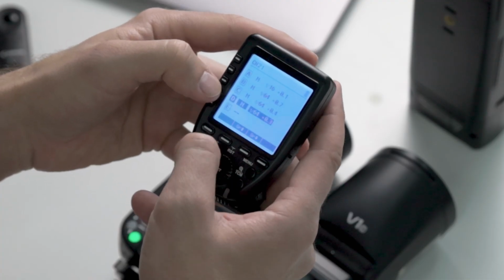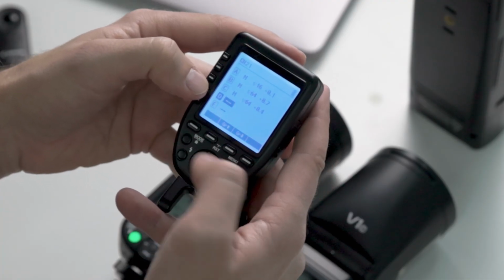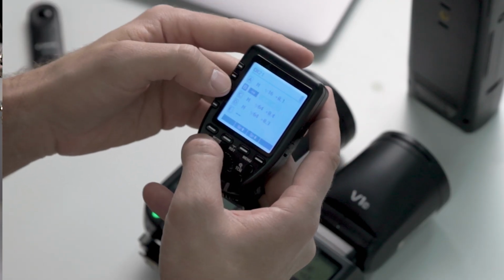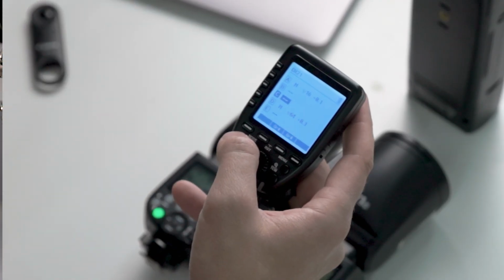Now, let's say you wanted to turn one of them off. Let's say you didn't want Big Bertha back here to fire. So you click D, click mode, and it turns it off. So now if I fire the flashes, it doesn't fire because it's turned off. If you want to turn it back on, simply press mode again to manual. And so you could have A and D on, B and C off. So you do this, and now you've turned them off. And this is how you control them individually. It's very fast, it's very easy.